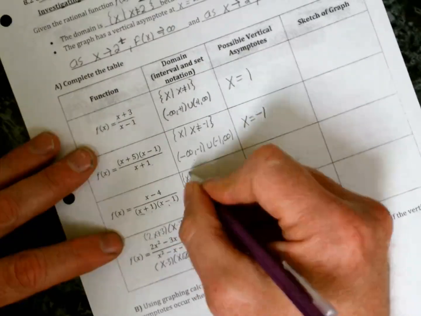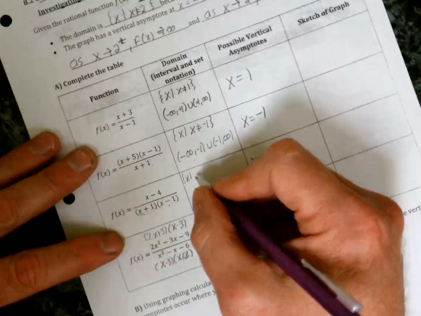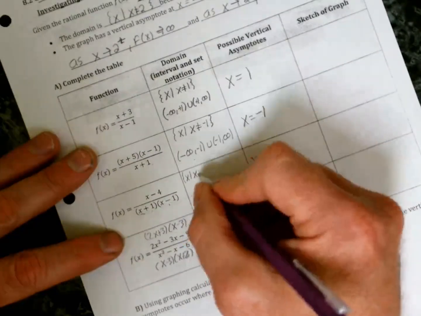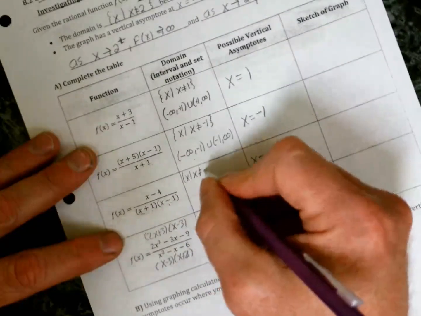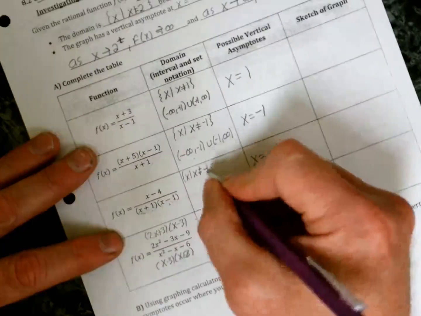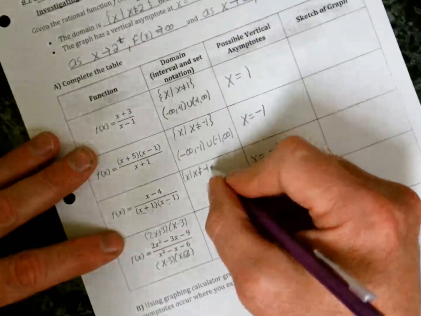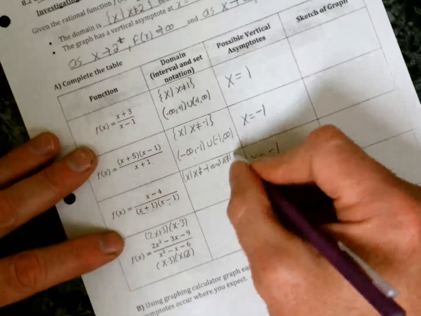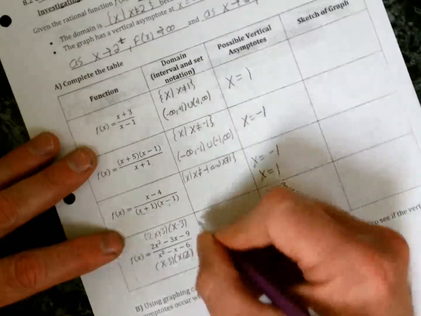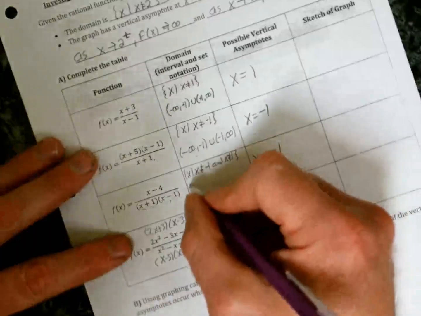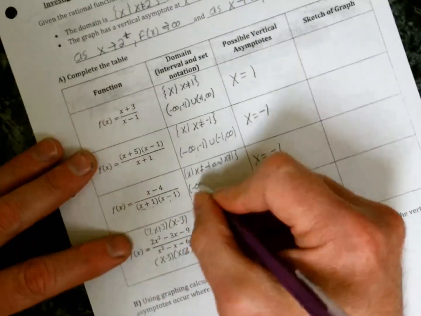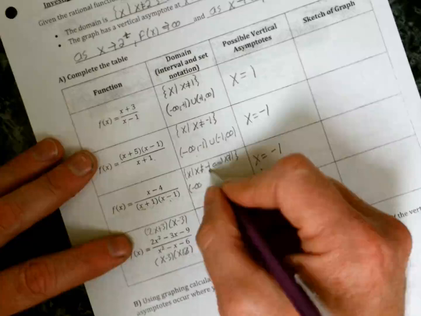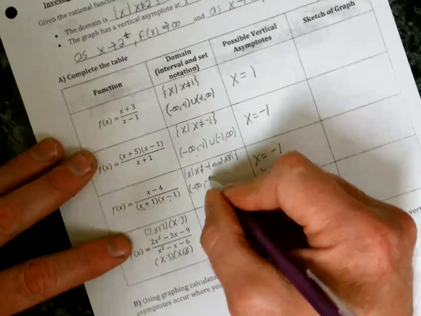I'm going to x bar this, and then I'm going to say x does not equal this one, negative 1, and x does not equal positive 1. Let's go ahead and do the interval notation the same way here. We're going to say from negative infinity, I'd bump into negative 1 first, so up to negative 1 from left to right.